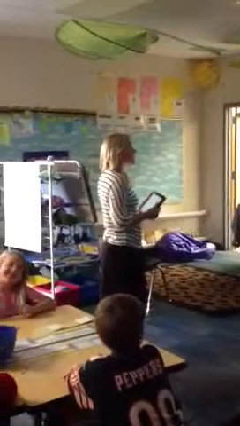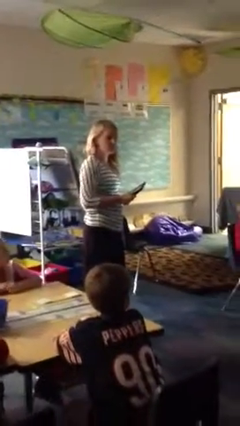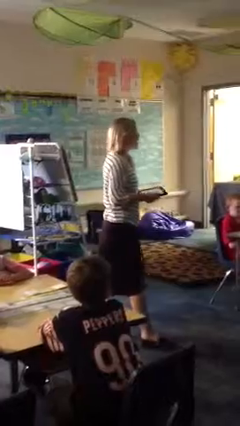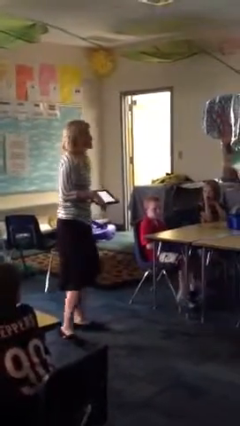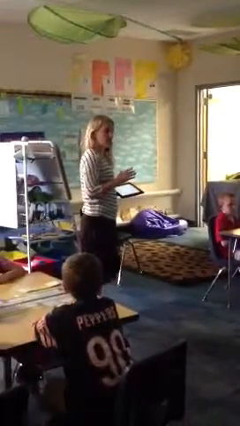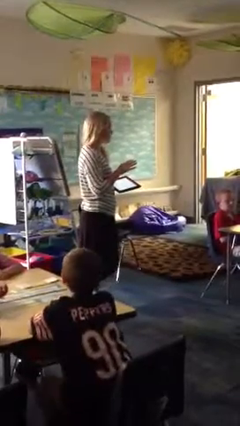Everybody, remember how we've been talking about patterns? Yes. So today what we're going to do is use our iPads and use Sketch to make a pattern. And I'm going to show you what we're going to do.